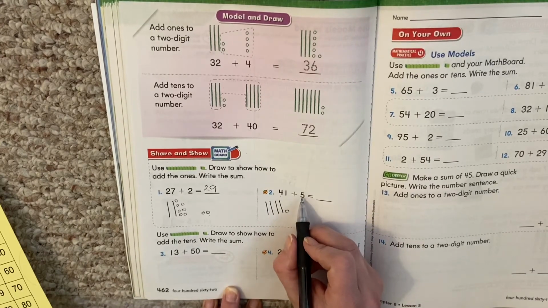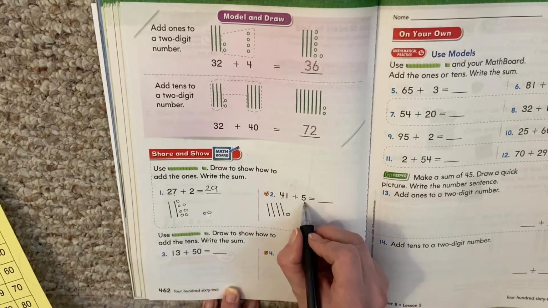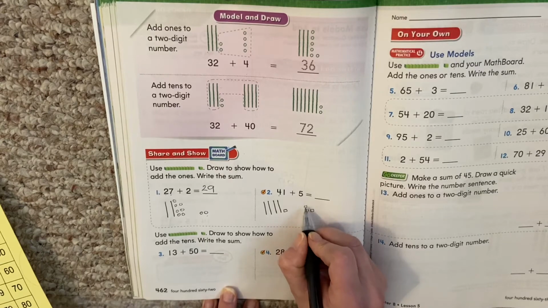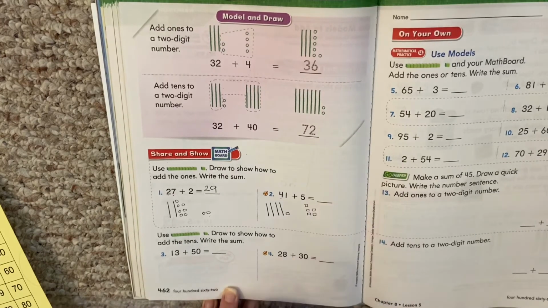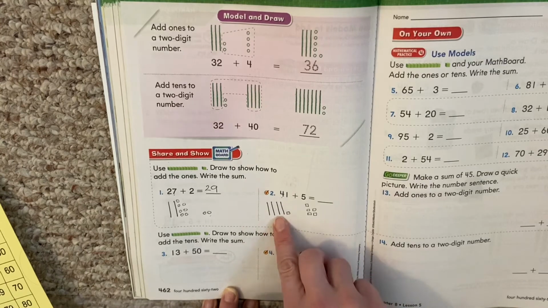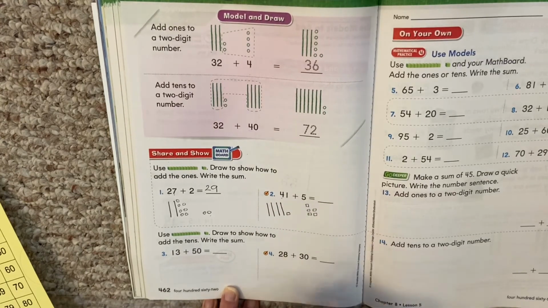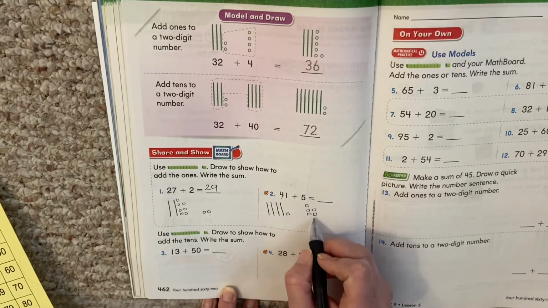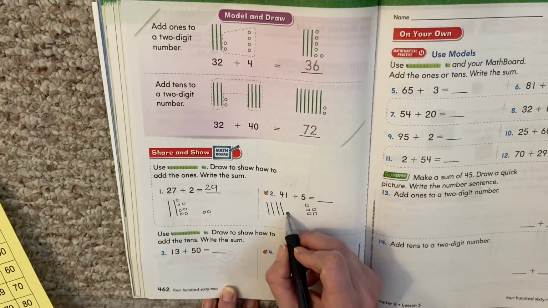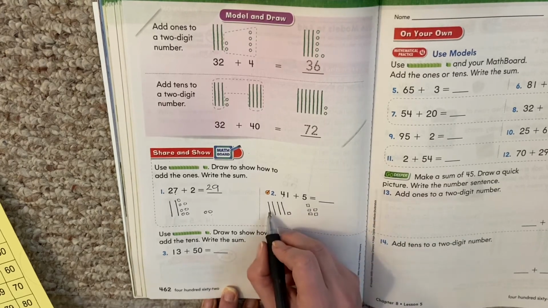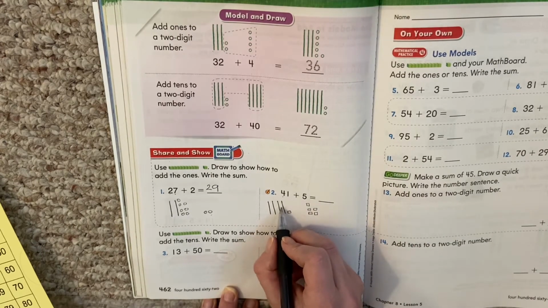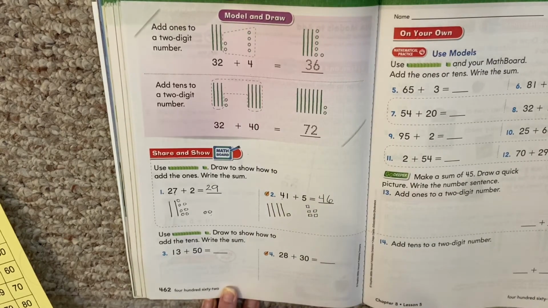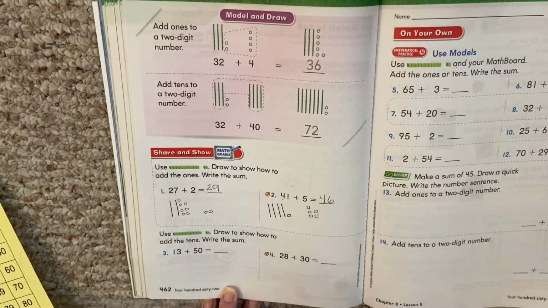Okay, plus 5. 5 is a single number, right? It's a ones number. Here's my 5. That should have been your picture first. 4 tens, 1 one, 5 by themselves. Okay, how many is it all together? Well, double check your ones first. 1, 2, 3, 4, 5, 6. Okay, so we're good. How many tens? 1, 2, 3, 4 tens. 6 ones. 46. All right.